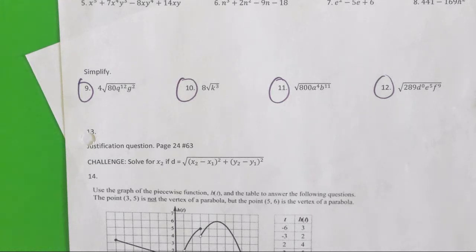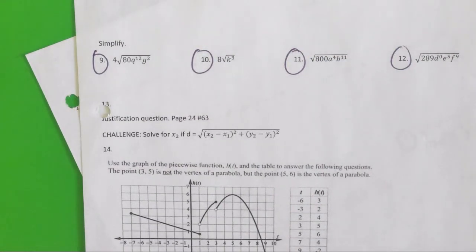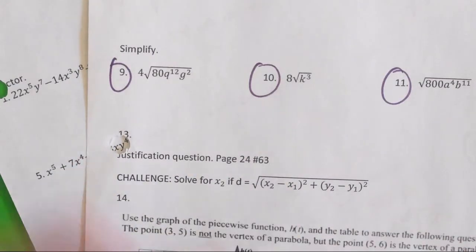So today's activity is pretty easy. We need to go over these 4 math workshop problems, then I'll tell you what I need from you. Okay, I need to simplify this radical. I need 2 numbers that multiply to 80. One of those 2 numbers needs to be a perfect square.